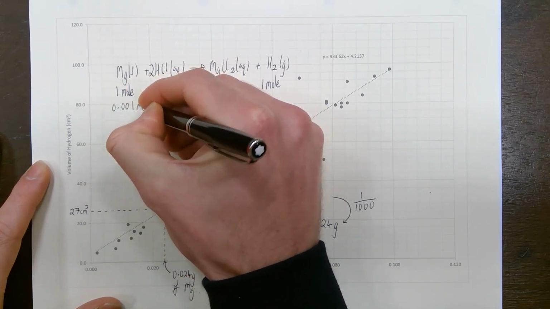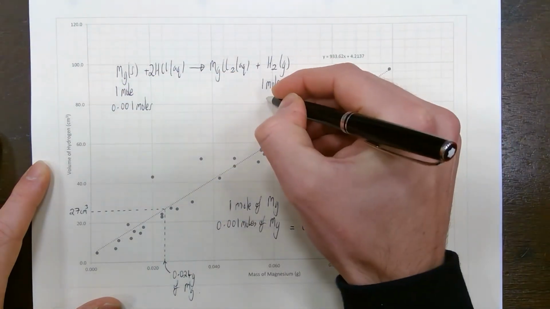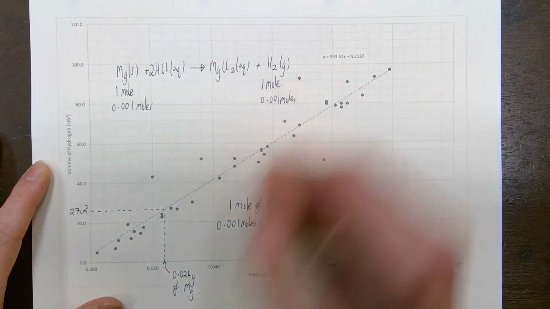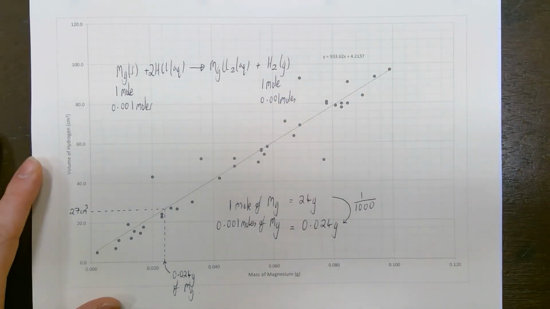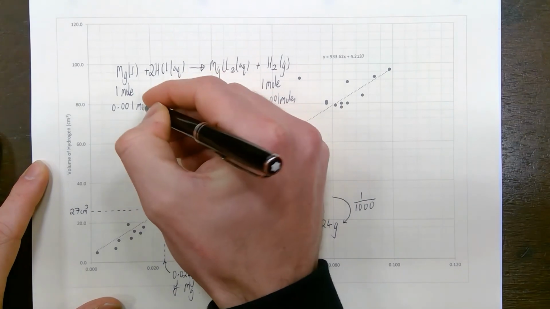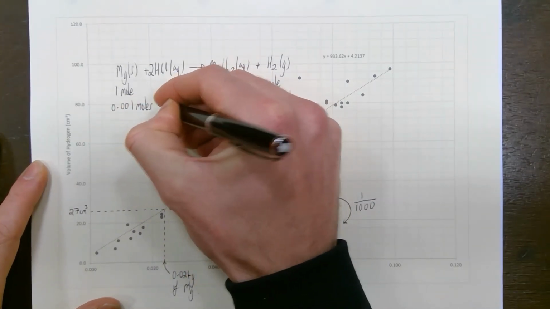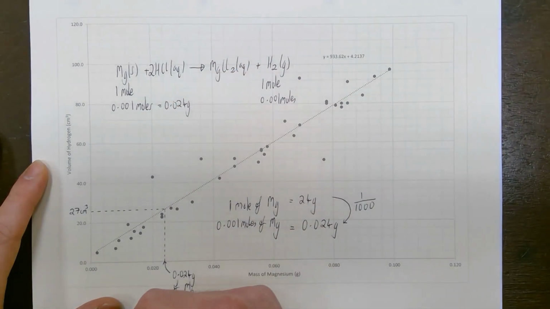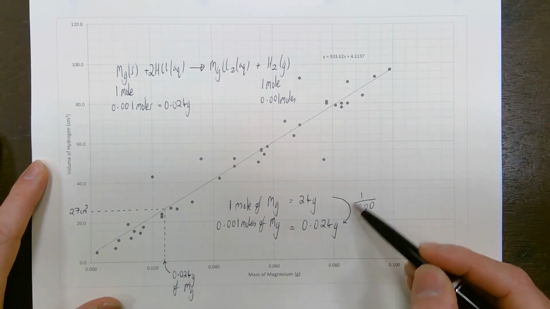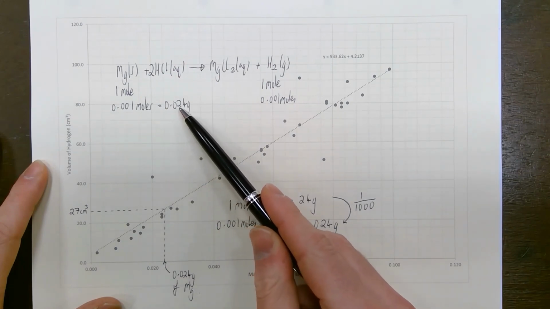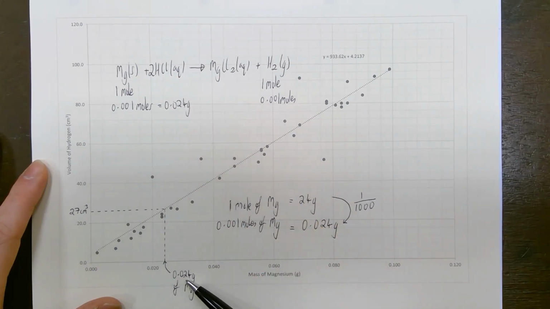So that also means that if I have 0.001 moles of magnesium, it would give me 0.001 moles of H2. Now we know from the calculation that we did back here that 0.001 moles of magnesium is equal to 0.024 grams. Okay, so that was just the calculation that we did there. Now from the graph, okay, we know that 0.024 grams gives off 27 cubic centimeters.